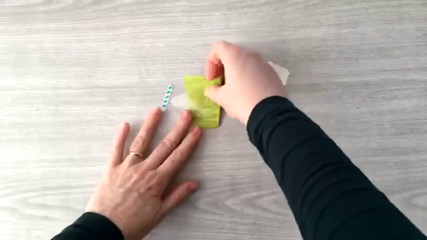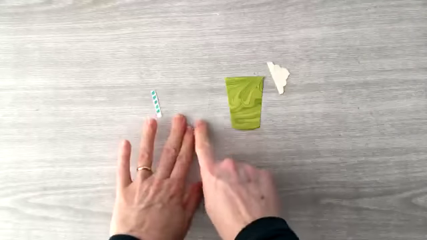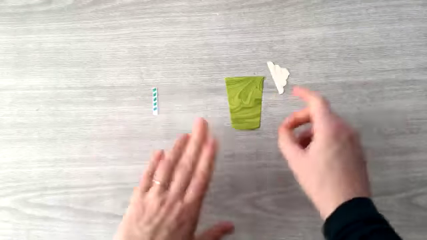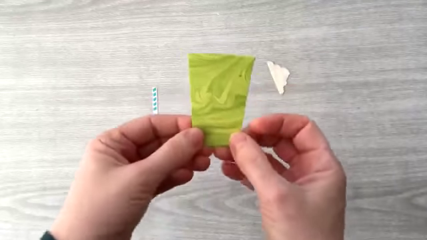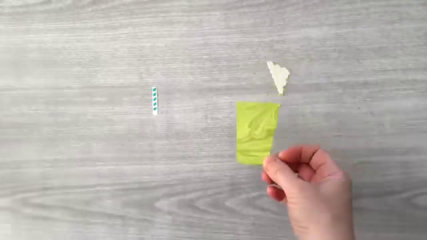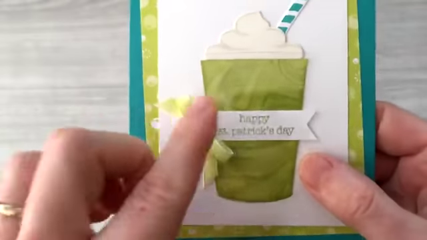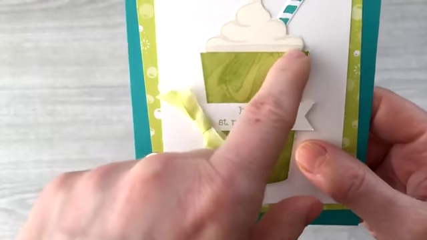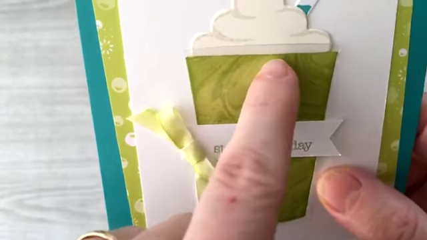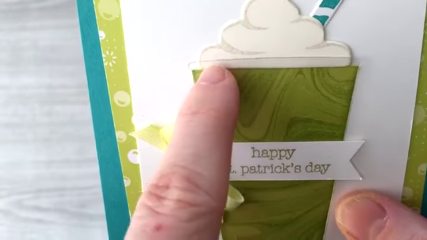Okay, now we can do some of the assembly. So I've got my little window sheet right here. You can't see that, but I'm going to start off with this cup. And I did this cup a little differently on my card, but I wanted the cream to sit right below the cup.